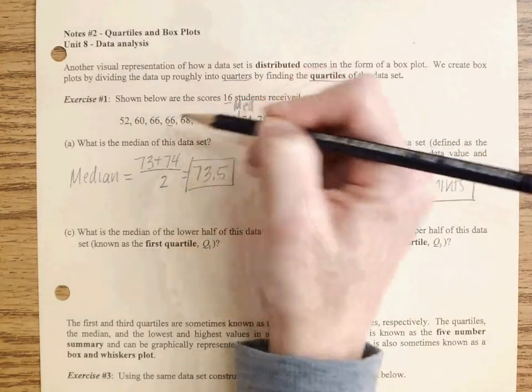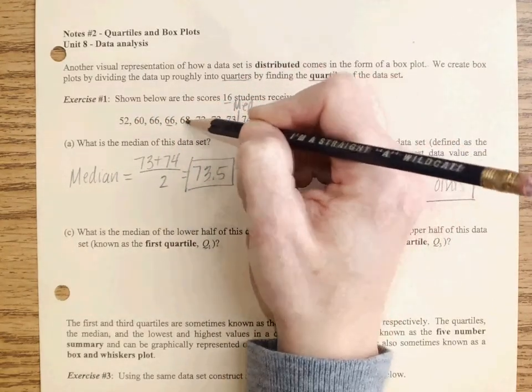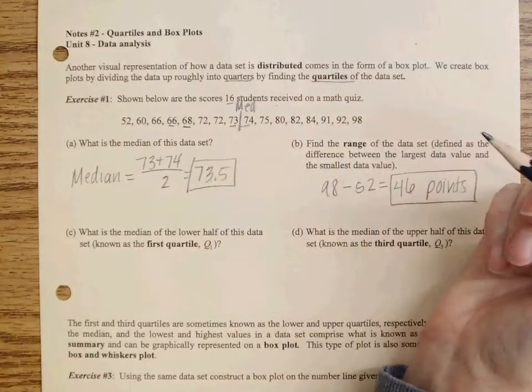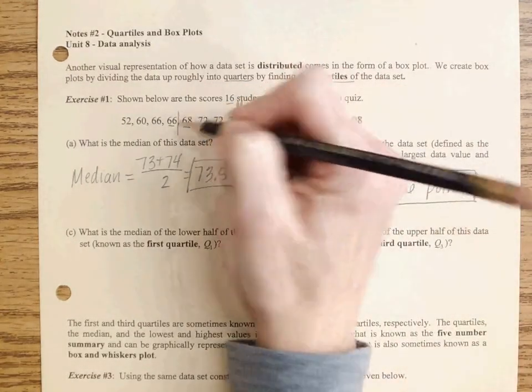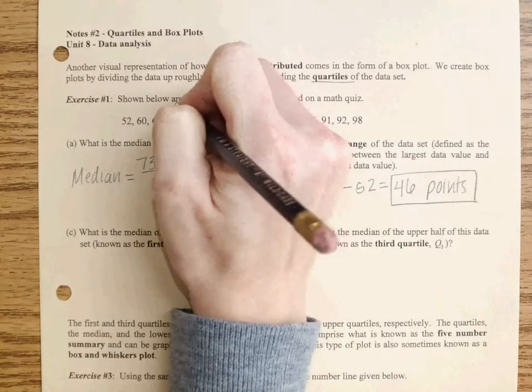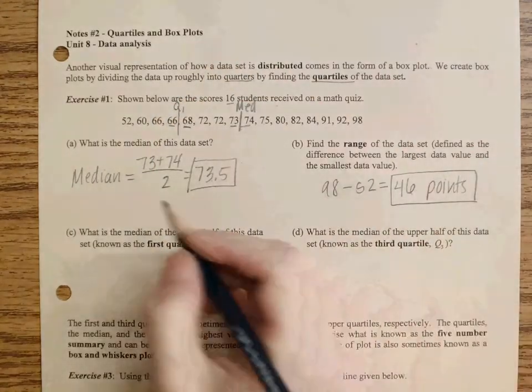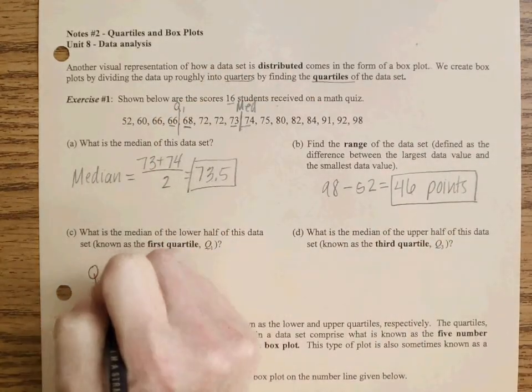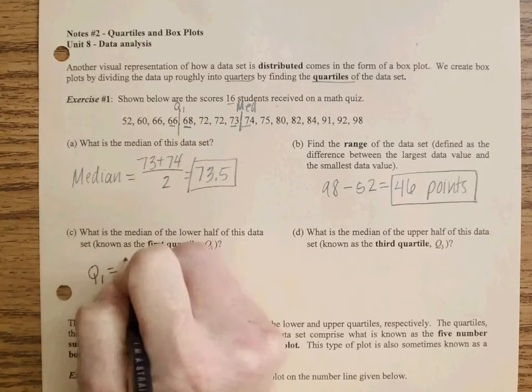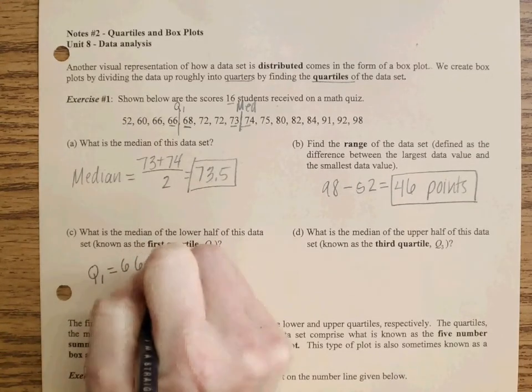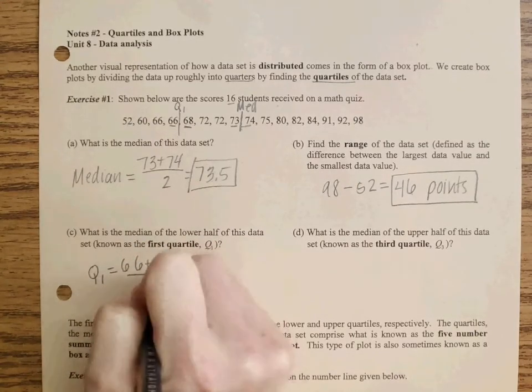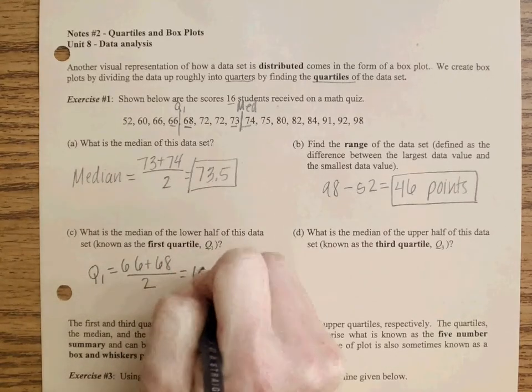We know 4 is halfway, but 1, 2, 3, 4 will have 4 in the other direction as well. So right here is that first quartile, or Q1, and we'll write down Q1, and we're going to do the same thing that we did for Part A: we'll add these together, divide by 2, and we come up with 67.